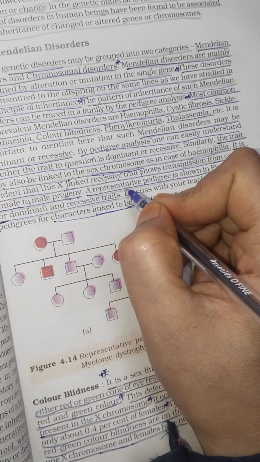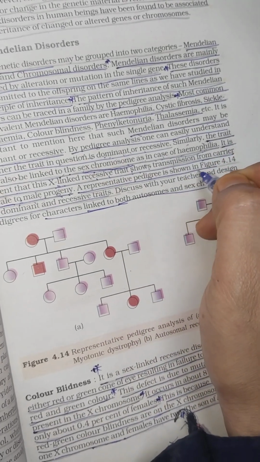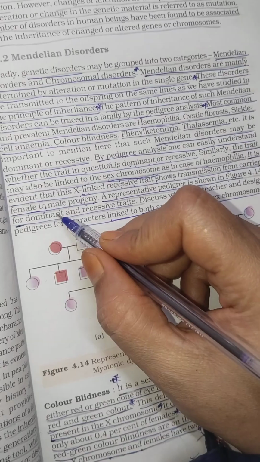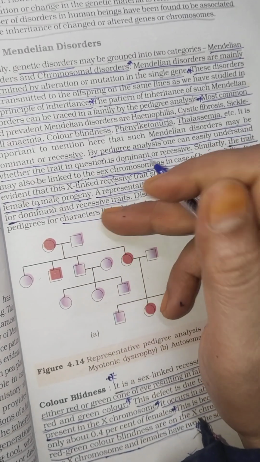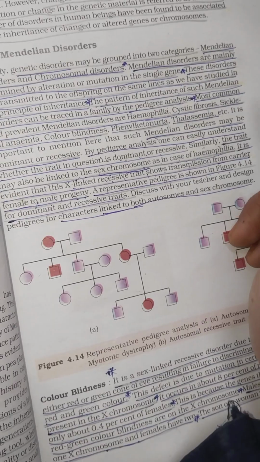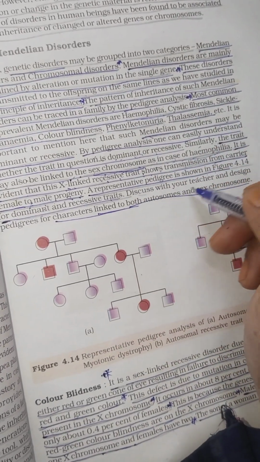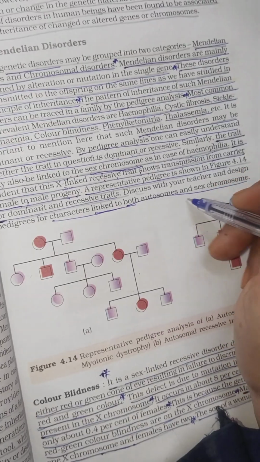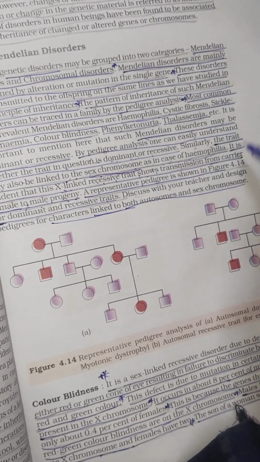A representative pedigree is shown in the figure. This one, see, for dominant and recessive trait. Here they are going to be dominant and here they are going to be recessive. Discuss with your teacher and design pedigrees for characters linked to both autosomes and sex chromosomes.